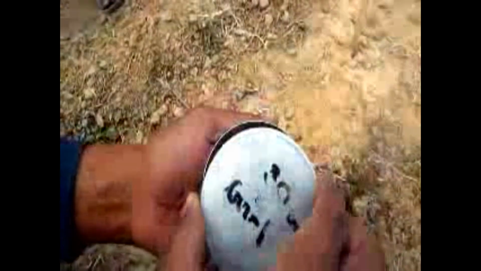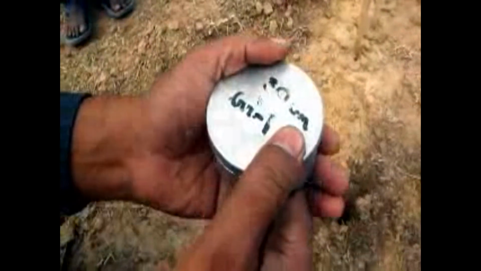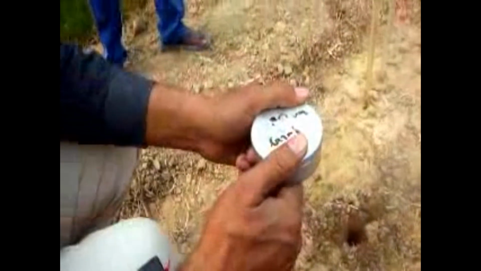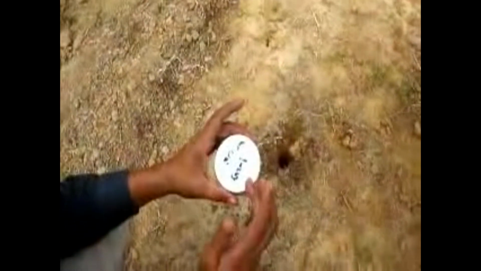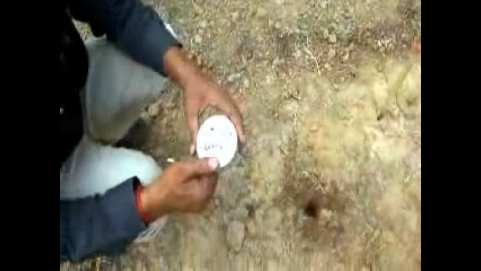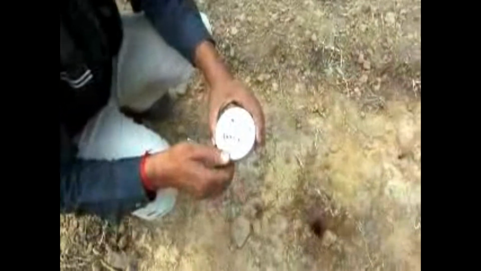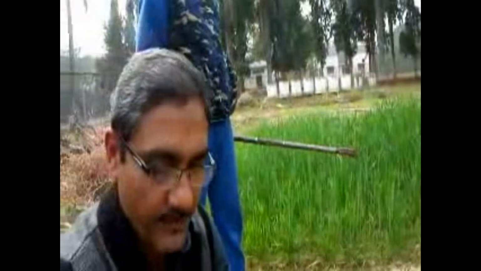So this is sample to find out soil moisture at 30 centimeter. We need to put this sample in the oven at 105 degrees Celsius for 24 hours to find out what is the soil moisture. So we will weigh this box before putting to the oven and after getting dried up from the oven after 24 hours.